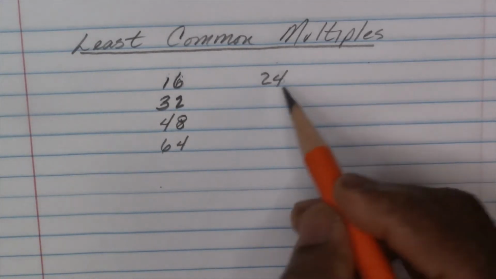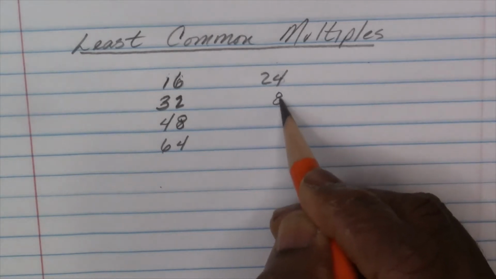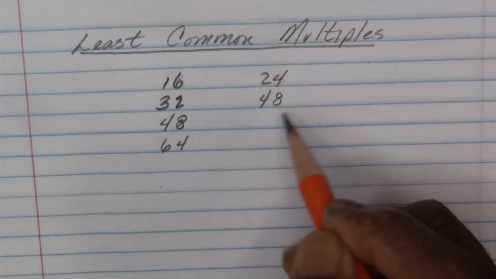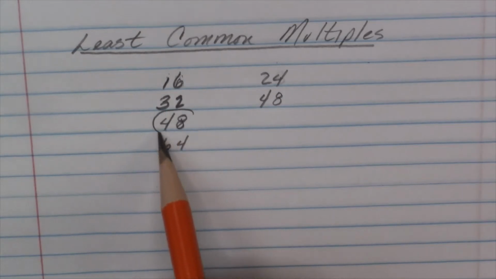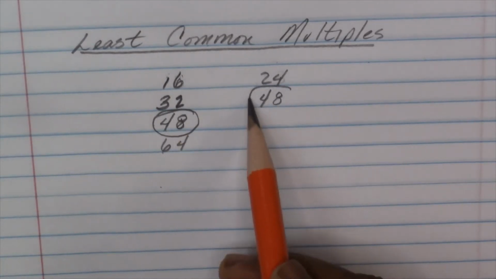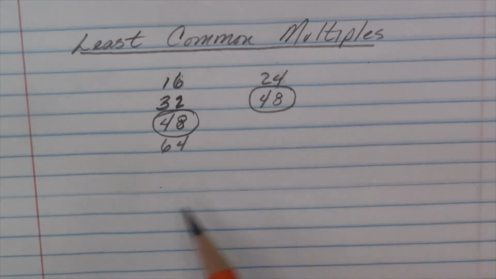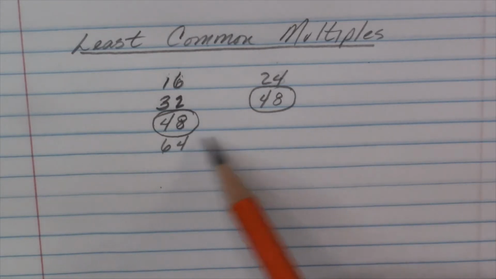With 24, 4 plus 4 is 8. 2 plus 2 is 4. You'll find out that the least common multiple between 24 and 16 is 48.